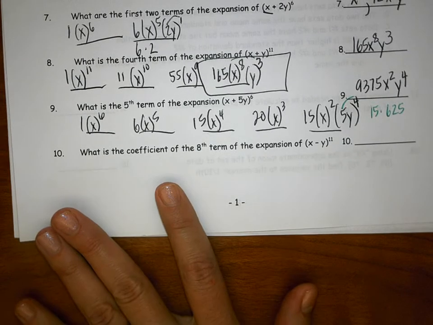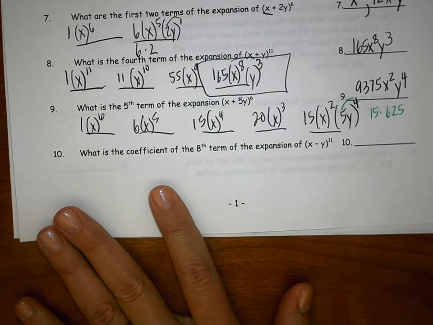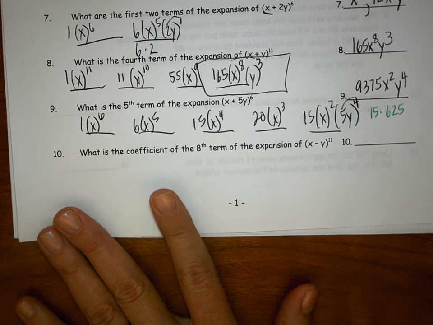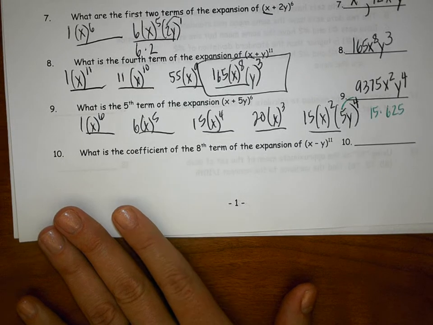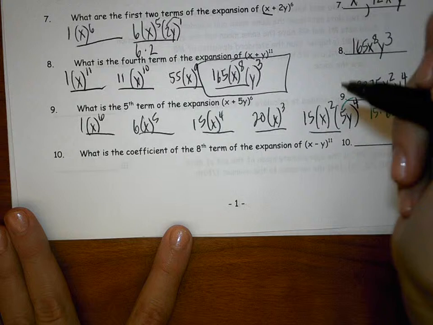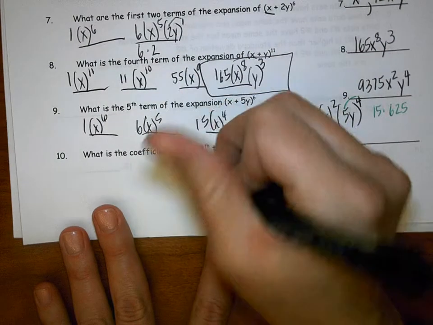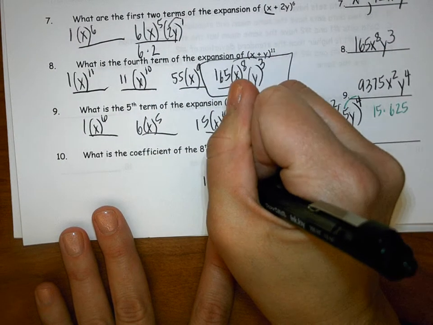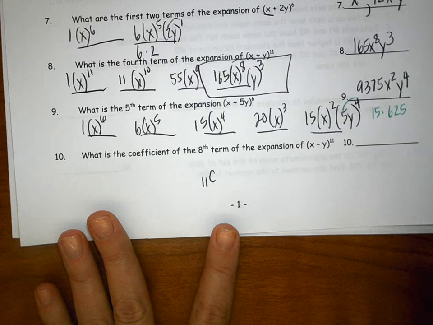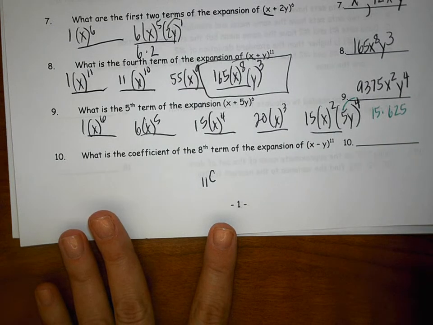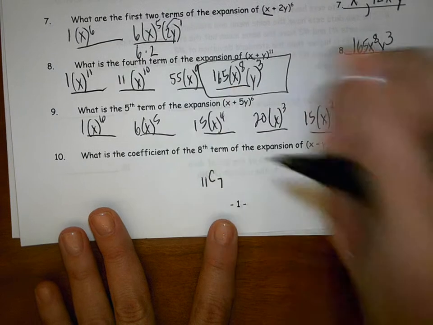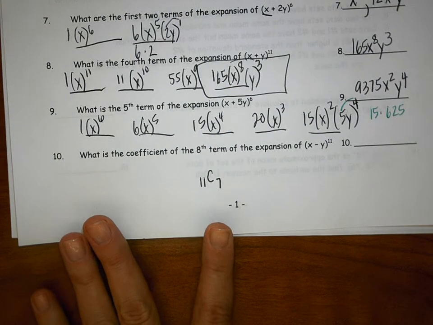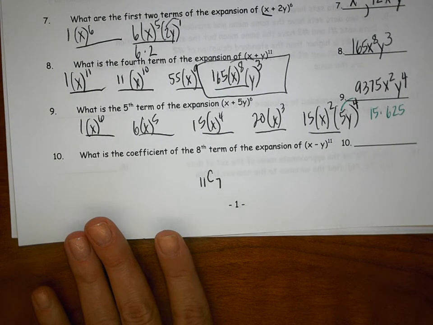Okay, number 10, what's the coefficient of the 8th term of this expansion? You could go backwards. We could. Or even, we know that it's going to be coefficient 11c. Anybody know? Oh, it's whatever's on the back. 7. Oh, because there's 9 terms. Because there are 12.